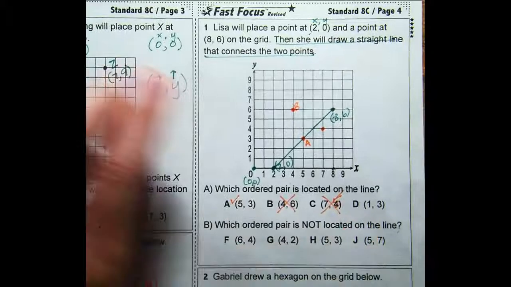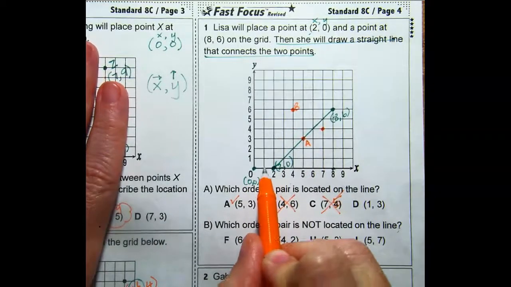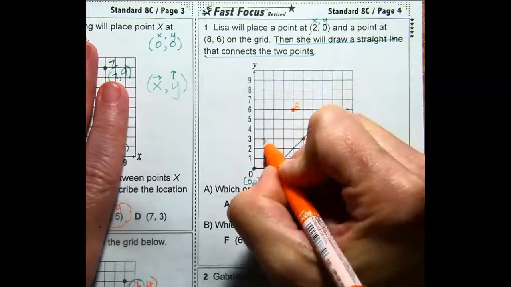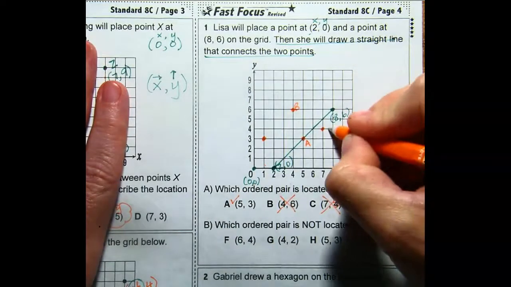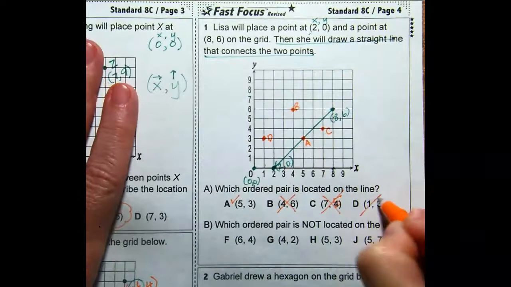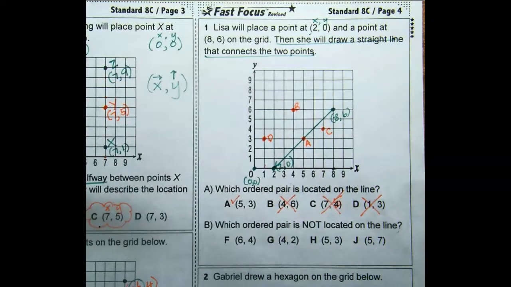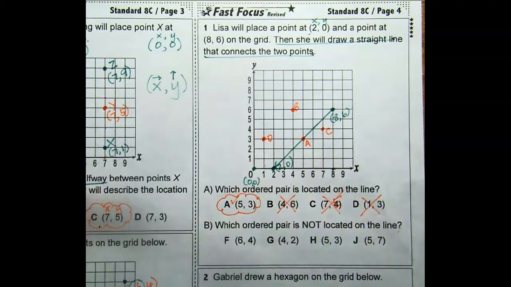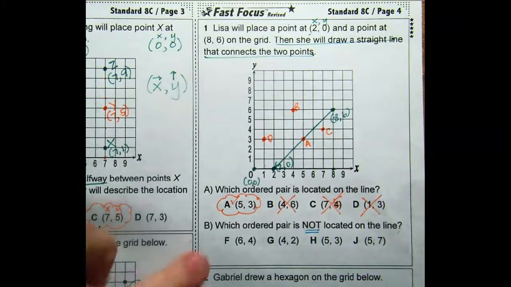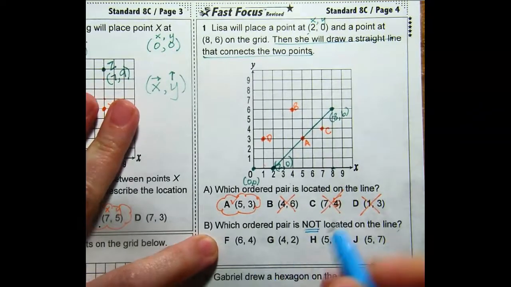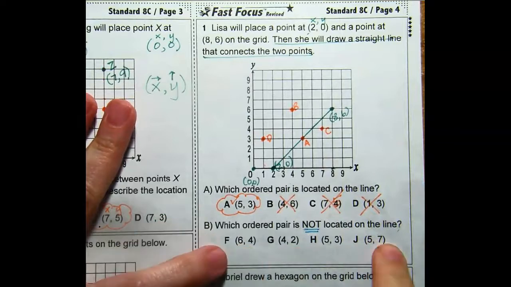Okay, let's look at D. 1, 3. Oops, sorry. This is D. D does not land on the line, but that gives you some extra practice when you look at all those points and plot those. Okay, so A is on the line, excuse me. Now I'm going to get a third color. It says which ordered pair is not located on the line. So we're going to plot all 4 of these points and see which one is not on the line. So 3 of these probably will be, 1 of them will not.